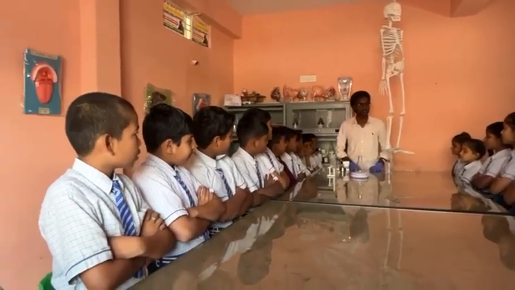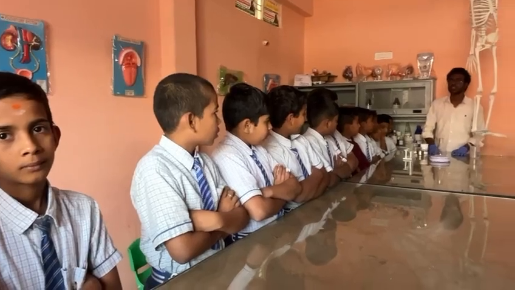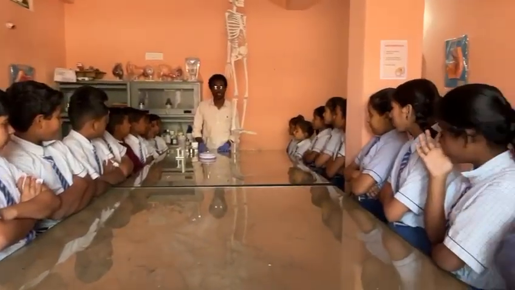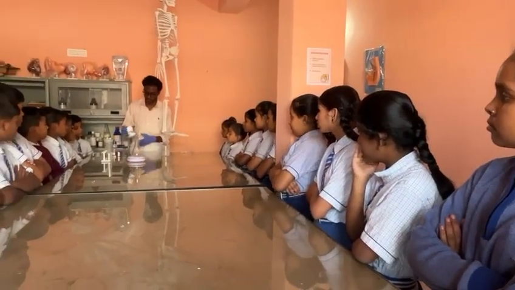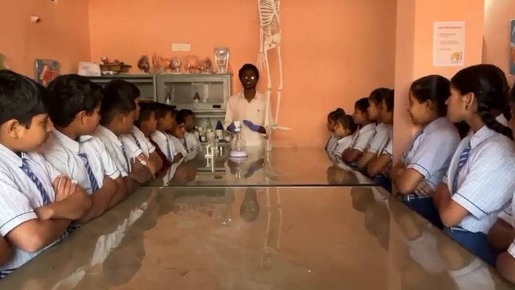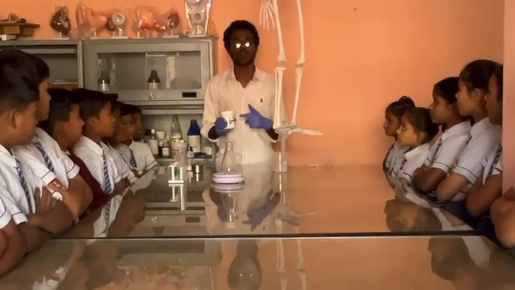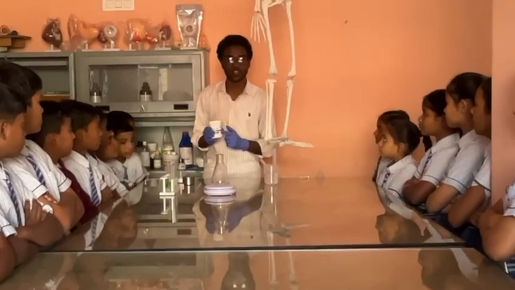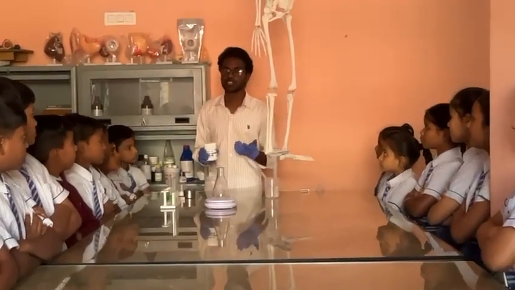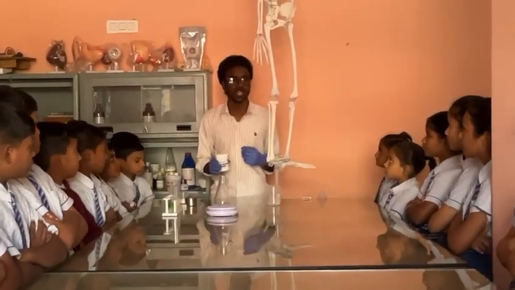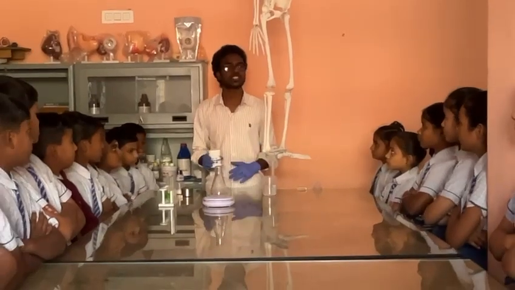Today we are going to do an activity to observe a chemical reaction. Chemical reaction with copper sulfate. The first activity is the reaction between copper sulfate and common salt, the salt which we eat, NaCl. It is also called sodium chloride.